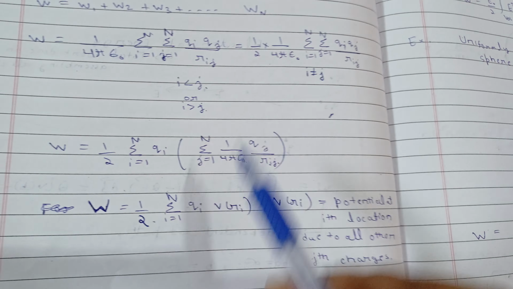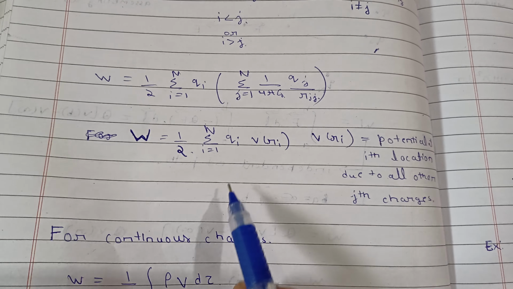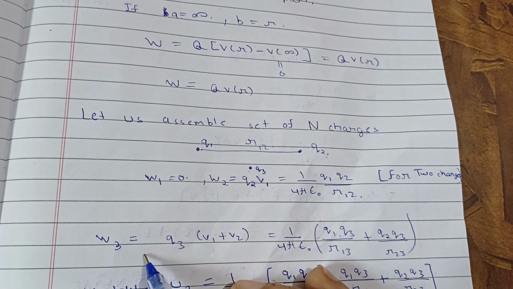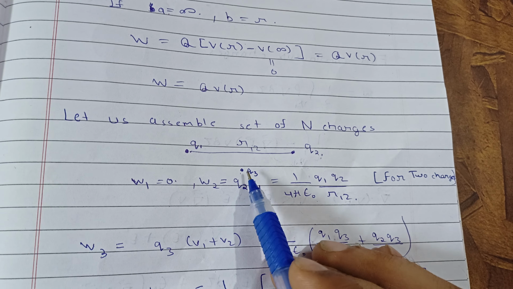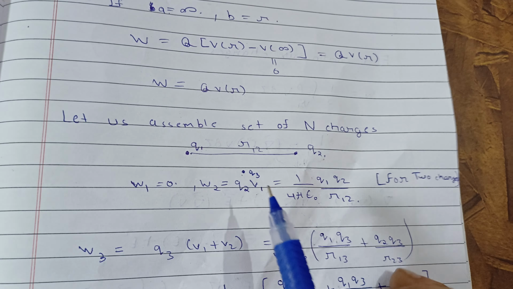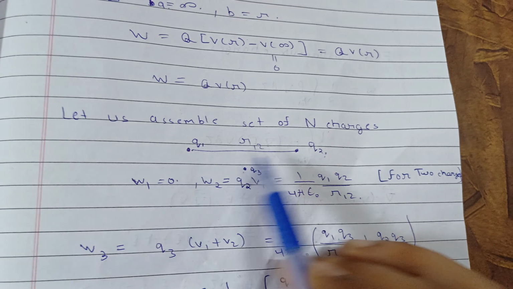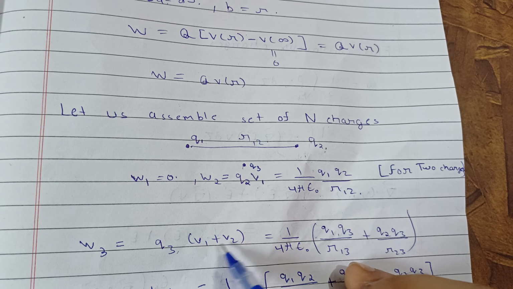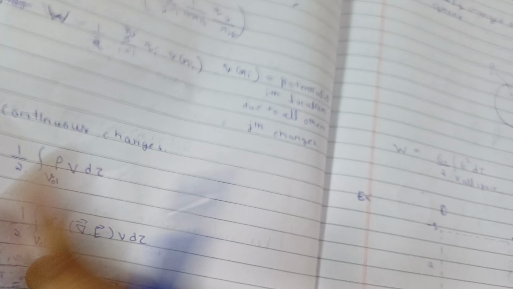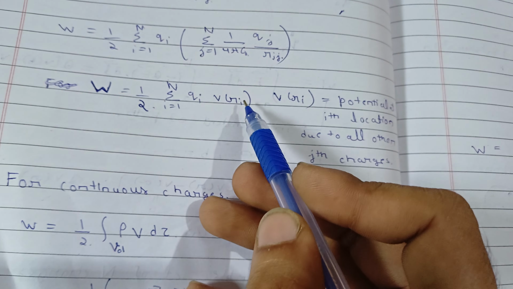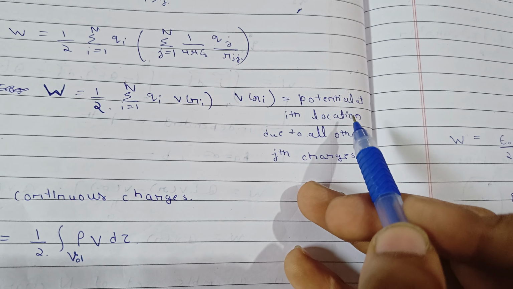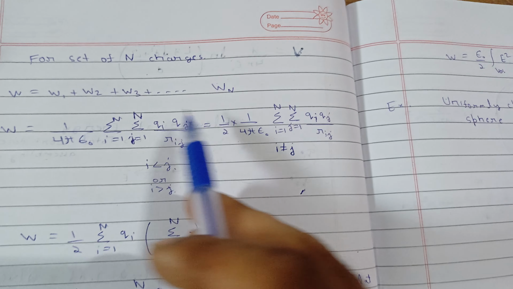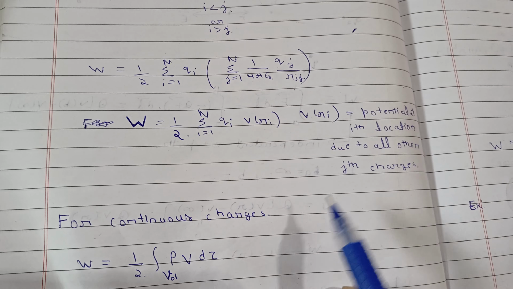So we can write this thing in this way also. To make it easy, I can show you here also. As we are doing here, we need to find W3. Then we need to find the potential at this. This is the ith position and these are jth charges. So we need to find the potential due to all jth charges at this ith location, and we just multiply qi with all the jth potential. This is the same case. We are multiplying the qi with all the potential at that position, meaning the ith location, all the potential due to all jth charges. So this is the same condition, and we just multiply by 1 by 2 because of this condition. So I hope this is clear to you now.